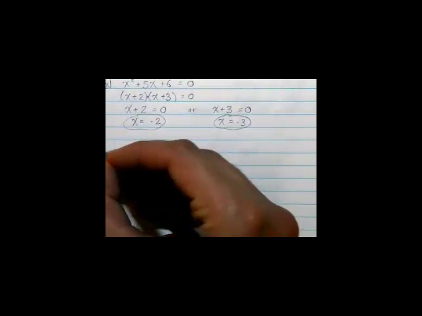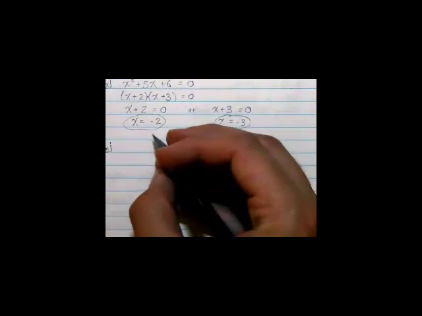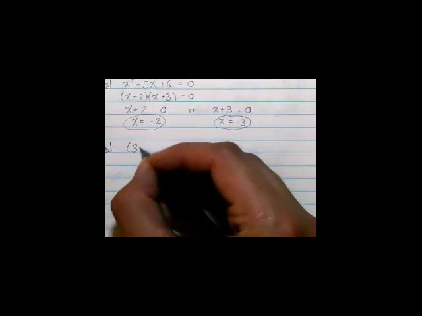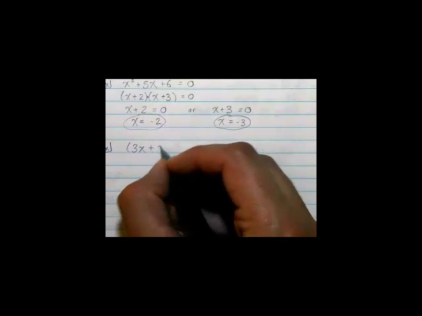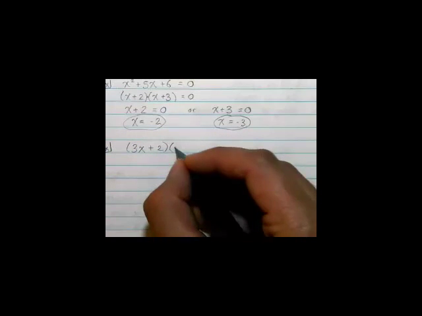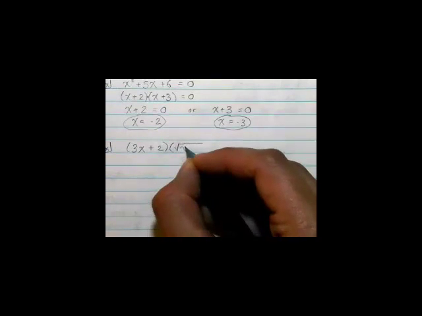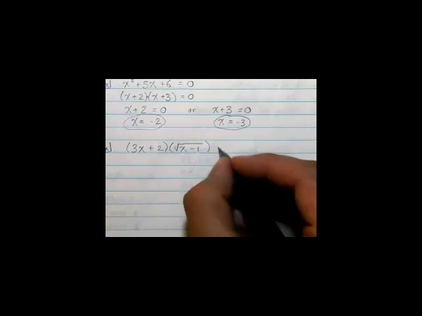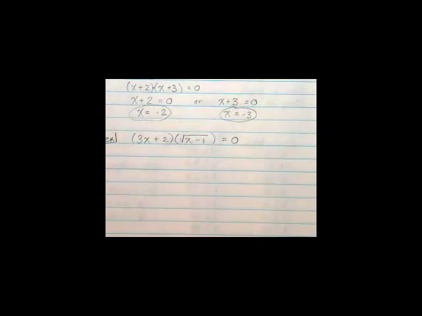Okay, so sometimes the trick is going to be just getting it into a multiplication problem. Sometimes it's already going to be a multiplication problem for you. Okay? Like, for example, and it might look a little bit more complicated, like that. The idea is still the same. You're still going to use the zero product property to break this thing up into two little problems that you can solve then. Okay?